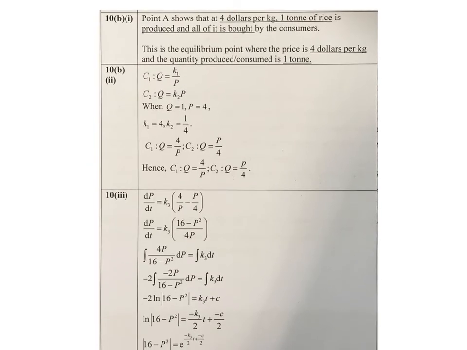First thing I need you to have is the values, and also the fact that A is a point where curve 1 and curve 2 intersect. So it is important that I see this idea of production and consumption, and it is exactly where everything produced is bought by consumers. So this is for part 1.